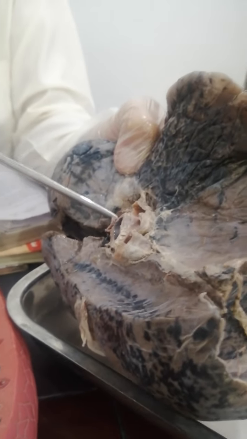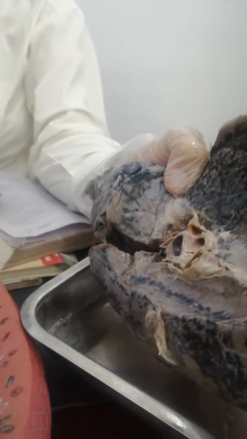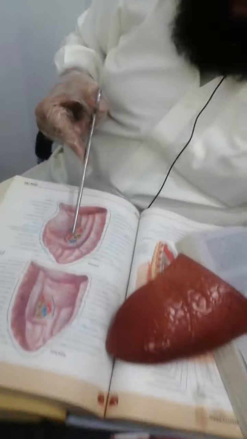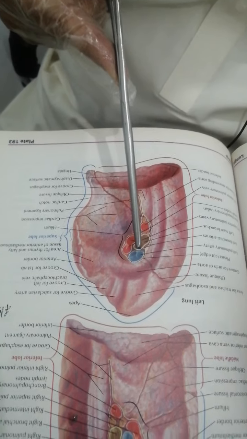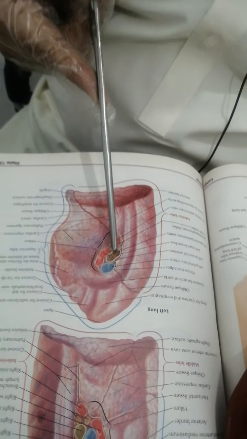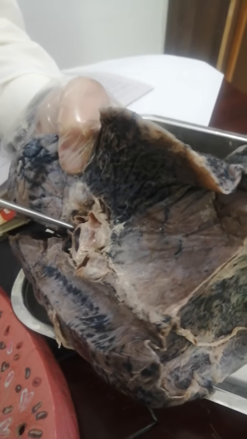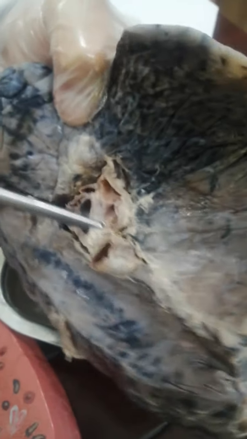Now look at the left hilum. The uppermost part of the hilum is occupied by the pulmonary artery, and posterior to that you can see the left principal bronchus. Then you can see the pulmonary veins below.